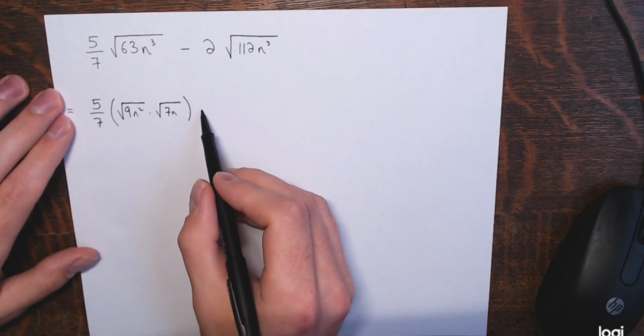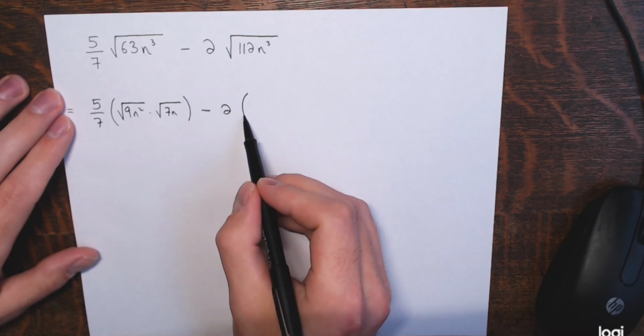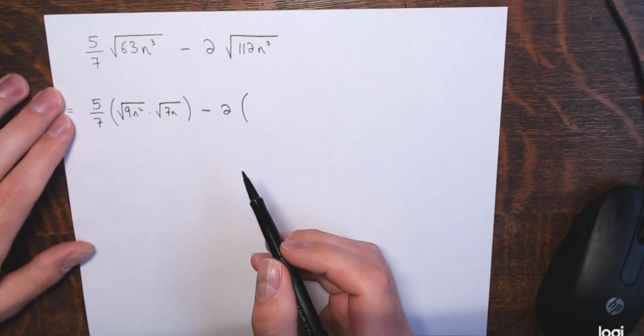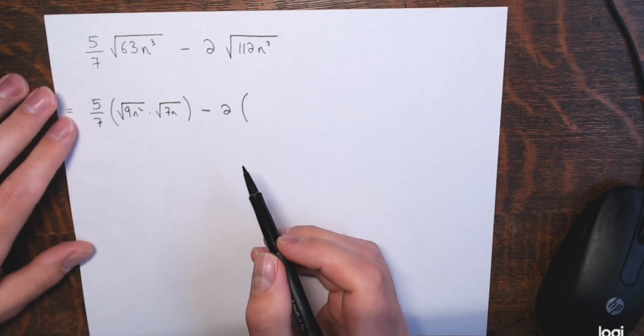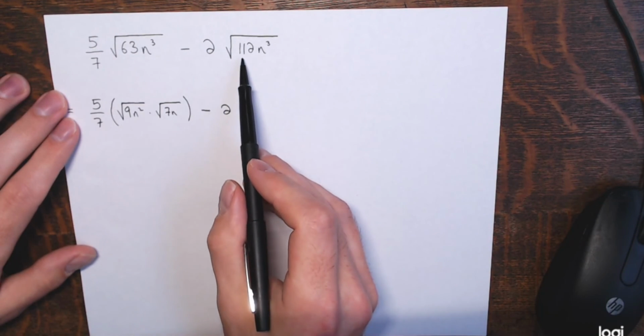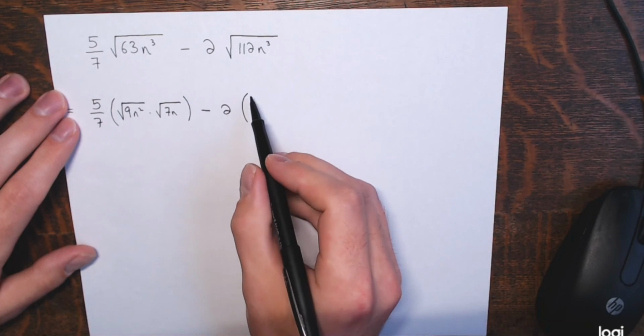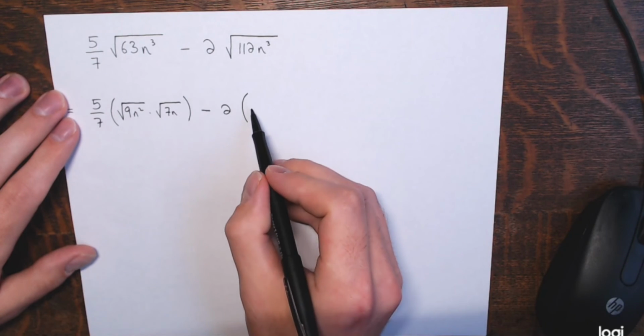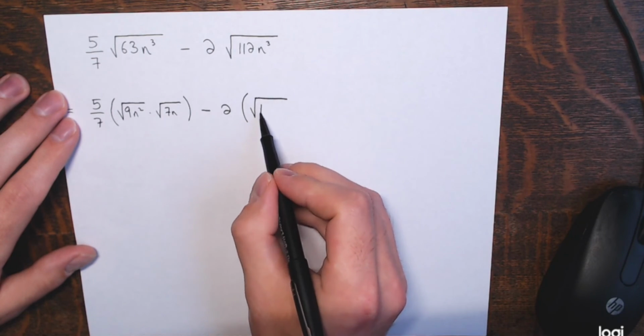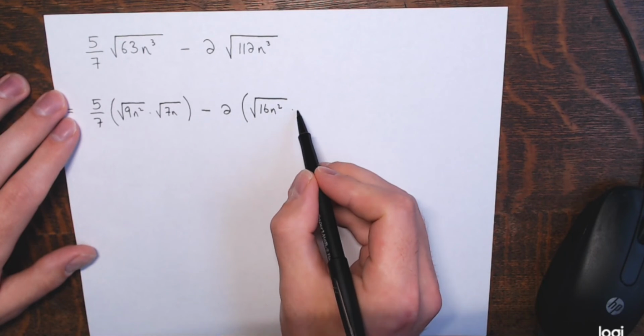Then minus 2 times, and then doing the same thing over here. Let's see how many times is 7 going into 112? It'd be 16, right? 7 times 16, 70 and 42. So I can break up the square root of 112n cubed into the square root of 16n squared times the square root of 7n.